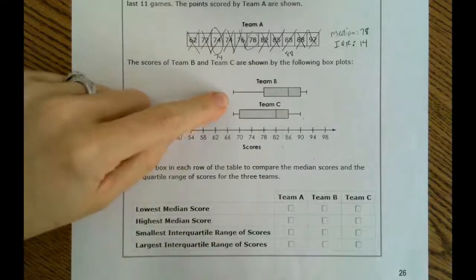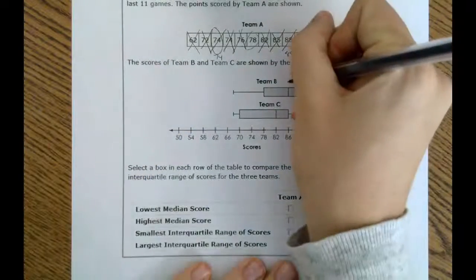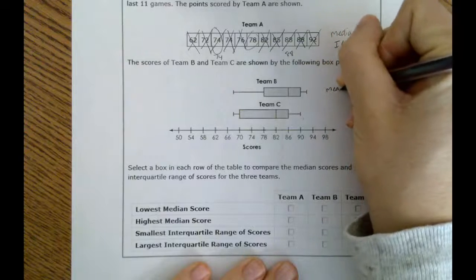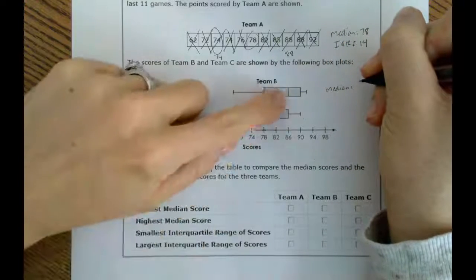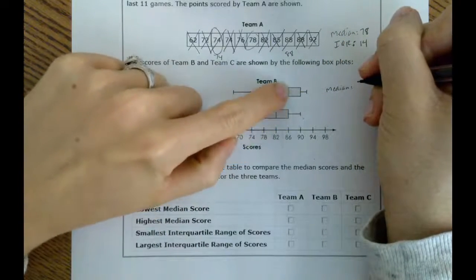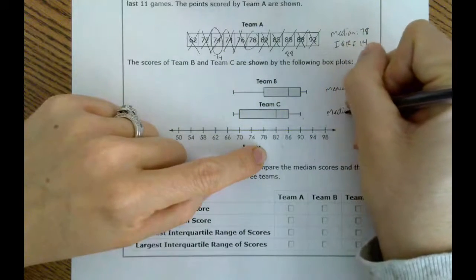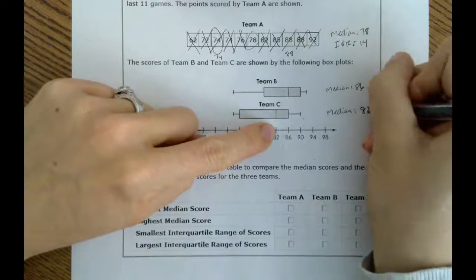Okay, here our median's a little bit easier to find. So our median here is 86. That's our Q2, which is also our median. Our median here for C is 82.